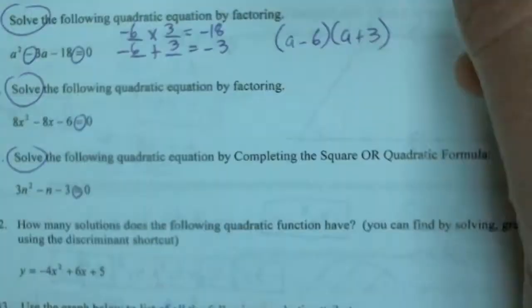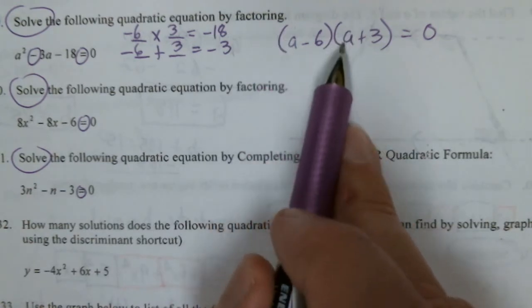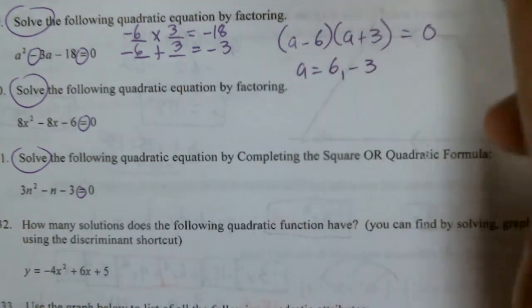But now we've got an equal sign. We're actually solving these. Now remember, if there's no coefficient in front of your variables, all I have to do is flippy flip. Just flip the signs. a equals 6 and a equals negative 3.